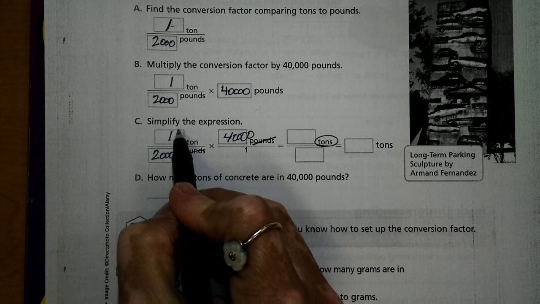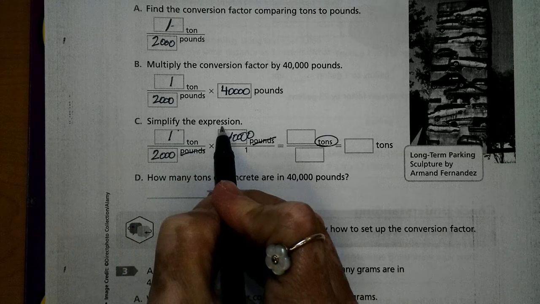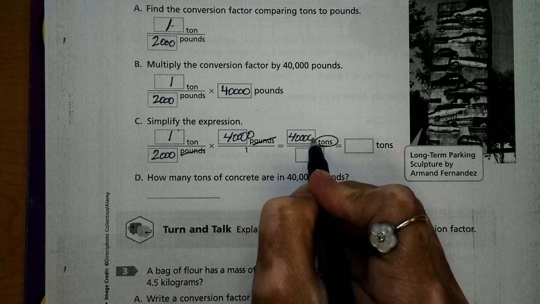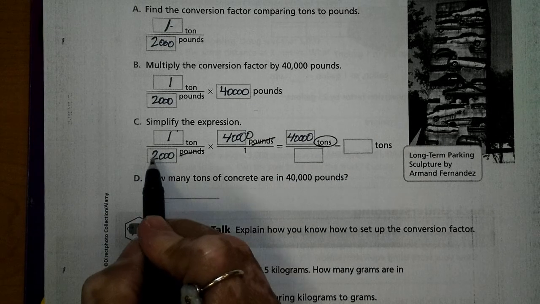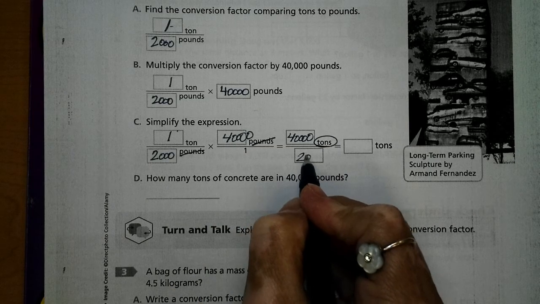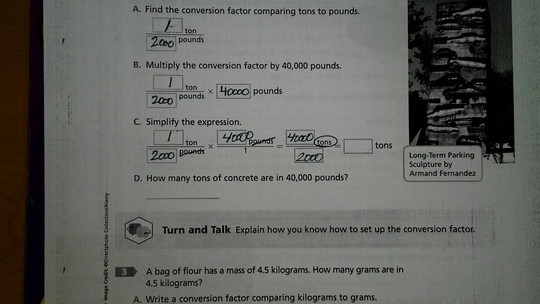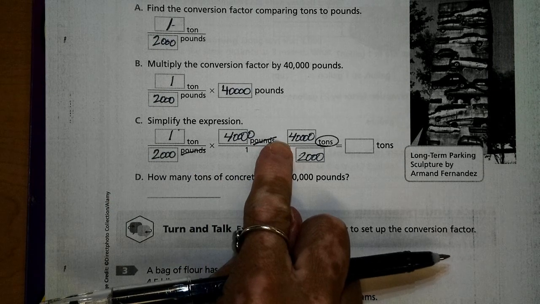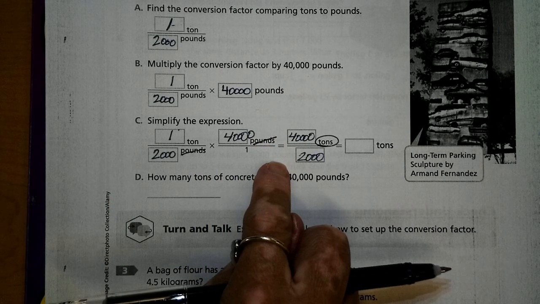So now when I multiply, I say 1 times 40,000, which is 40,000, and 2,000 times 1, which is 2,000. So I end up with 40,000 divided by 2,000.